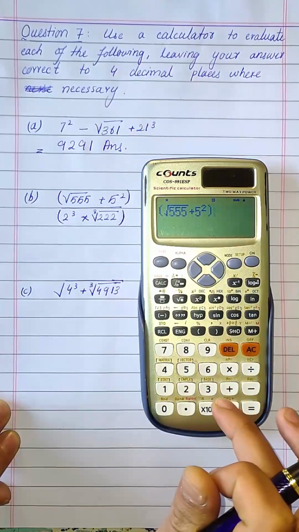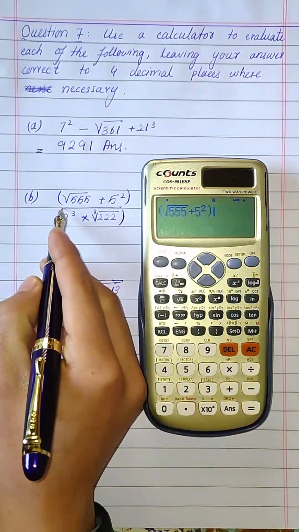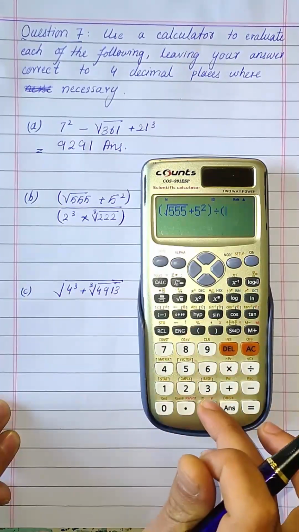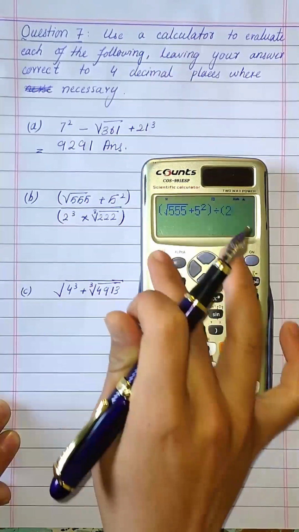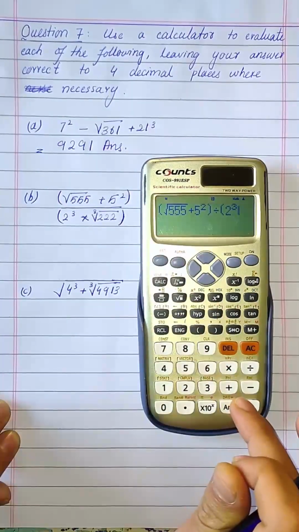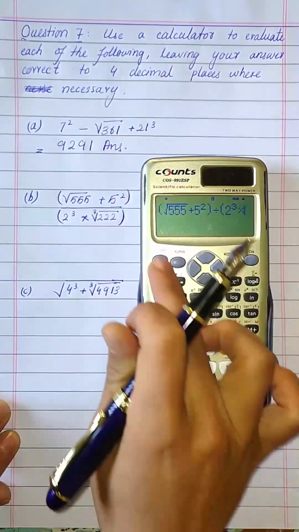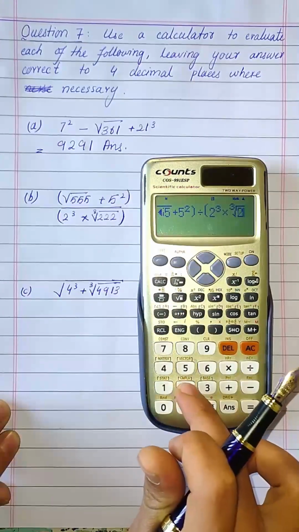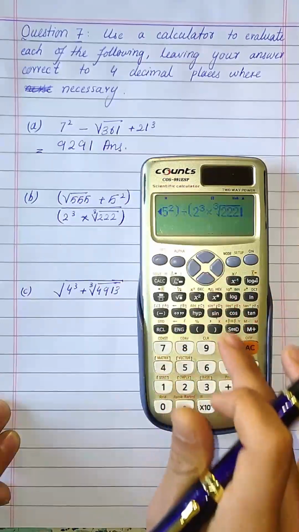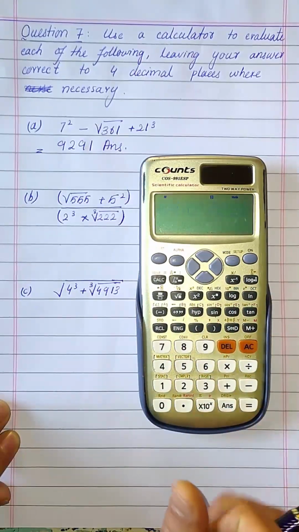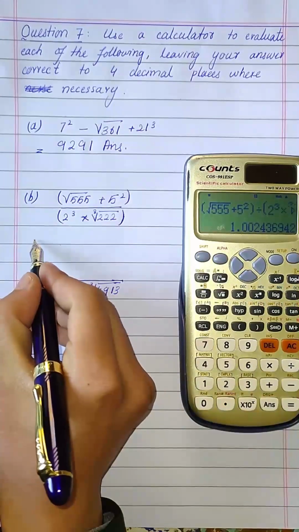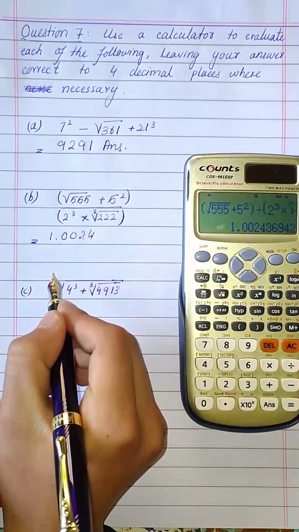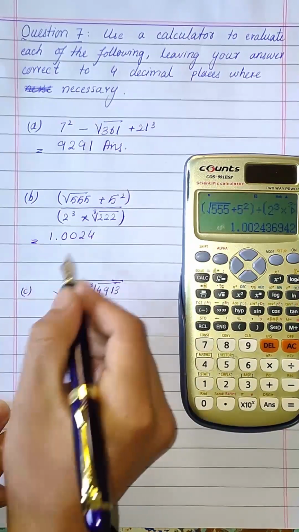Then we will close the bracket, and then we put the divide sign, and then we open another bracket in which we insert 2 raised to the power 3, and then multiply by the cube root of, so shift and square root will give us the cube root, then 222, and then we close the bracket, and the answer we will get is 1.0024, which is correct to 4 decimal places, and which is our answer.